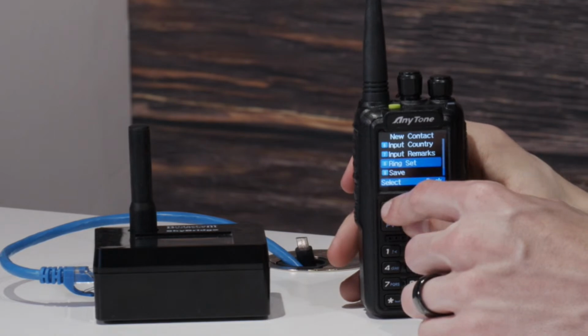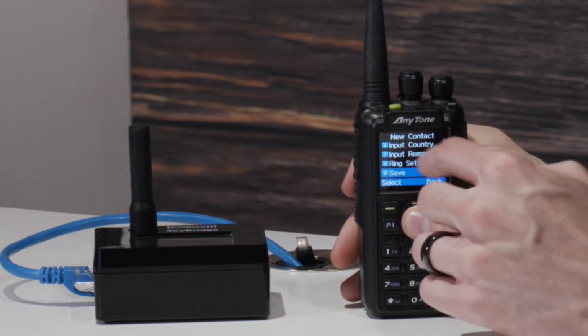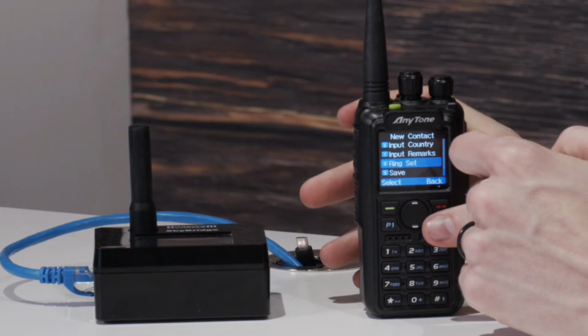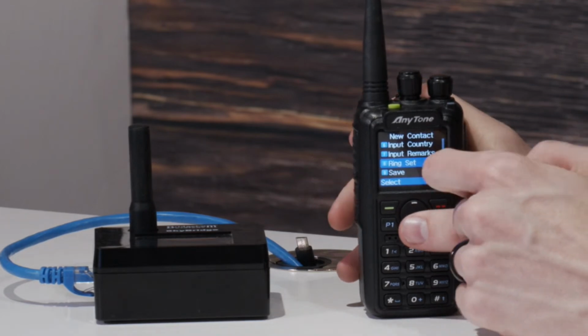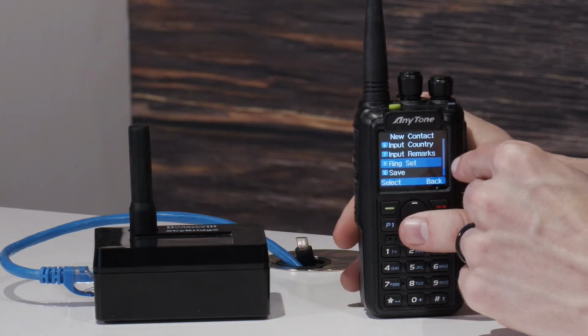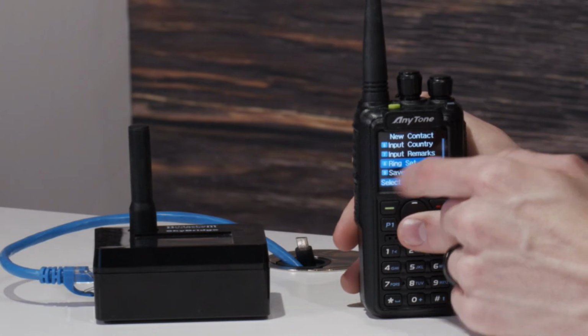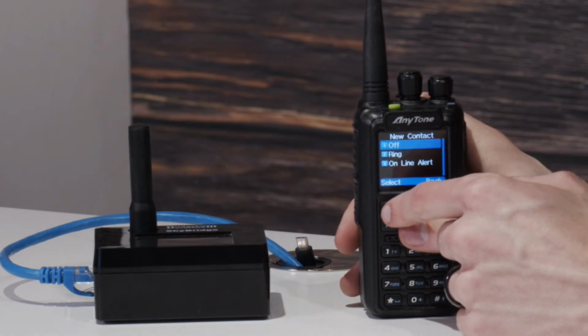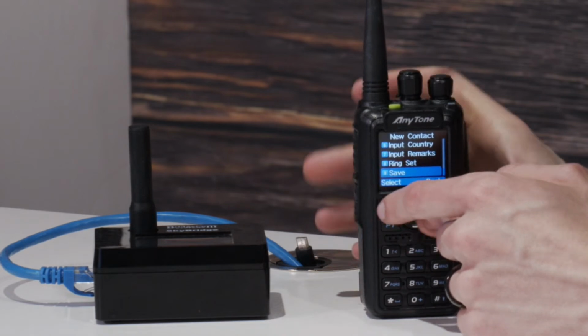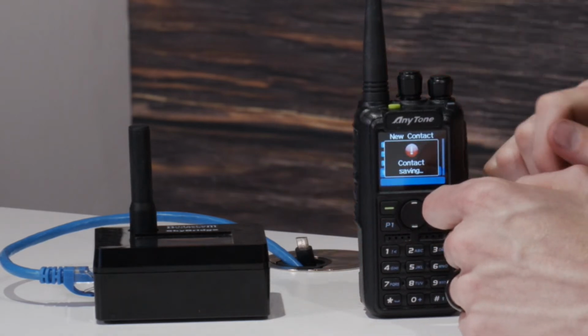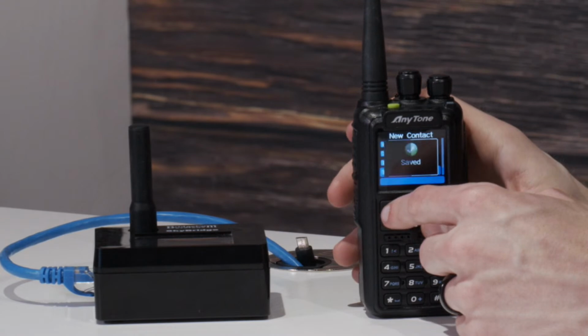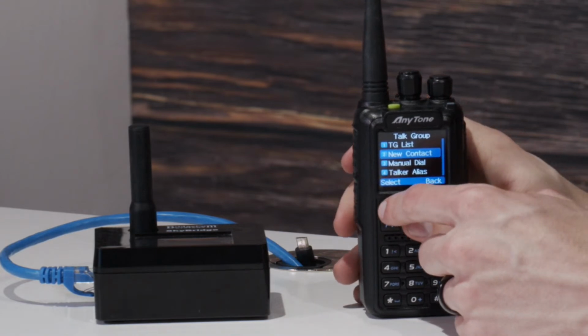Looks like we have more options here on the private ID. There's a ring set. Interesting. Yeah, so if you're doing a private call, if you're adding someone's contact in there who is another individual, you can set their ring. That's interesting. There you go. Did not know that. So just go ahead and click save. There we go.